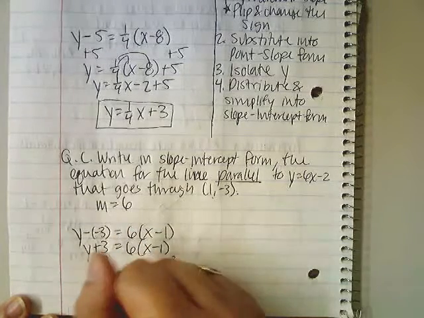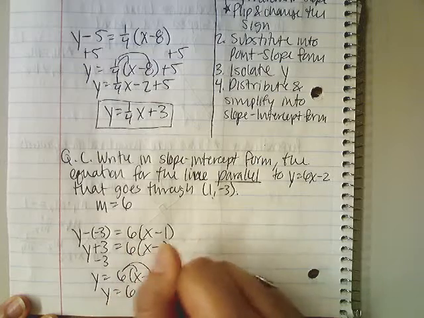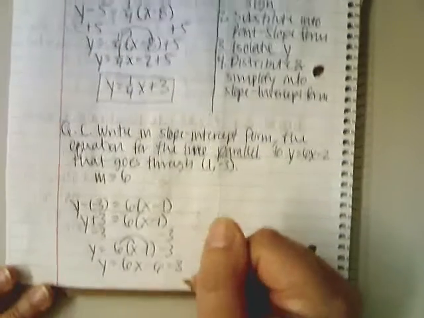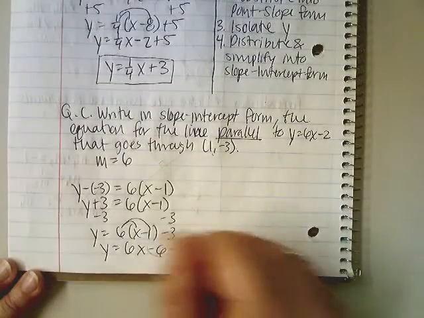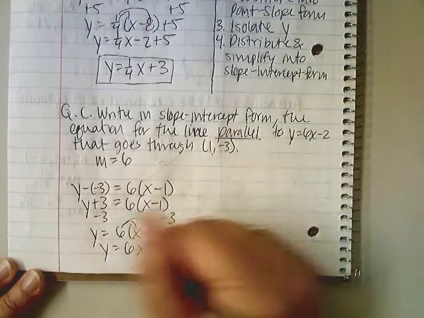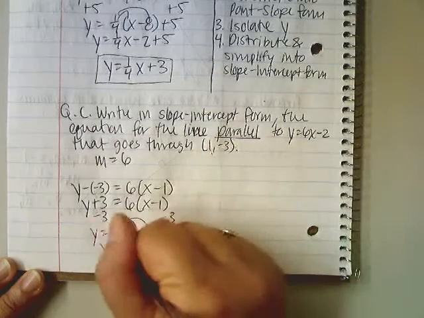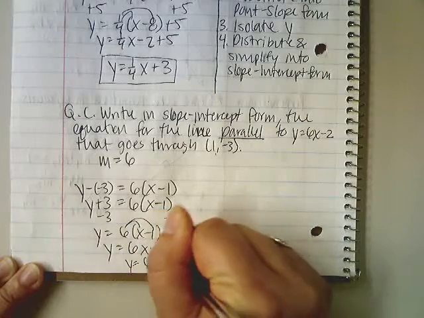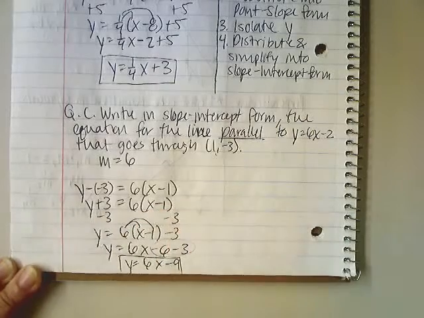Then I'm going to distribute, and I get y equals 6x minus 6 minus 3. And I simplify or combine my like terms, and my answer is going to be y equals 6x minus 9. And that is my answer.